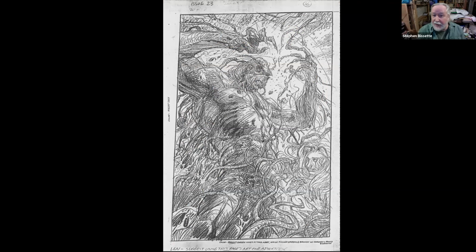Three issues later, we finally have Swamp Thing wake up. He essentially goes into a coma at the end of issue 21, and is not resurrected until issue 23. And this is the splash page where Swamp Thing reawakens, and he is now fully cognizant that he's not Alec Holland. He was never Alec Holland. He is a plant creature. And this meant that he now has abilities that had never been part of the character. And this is how we not only reanimated the character, but transformed the character.